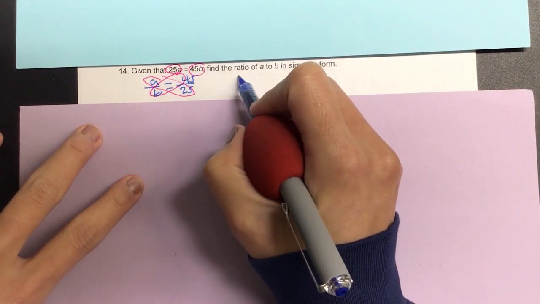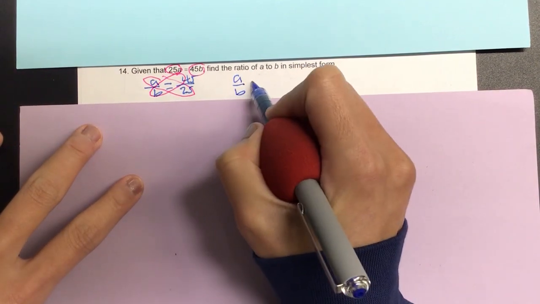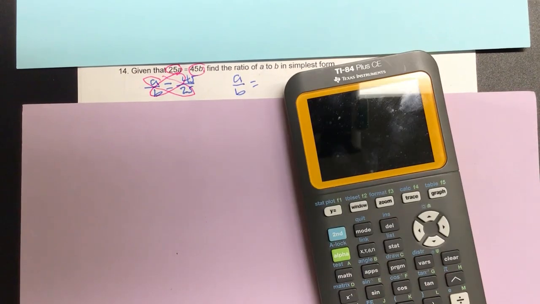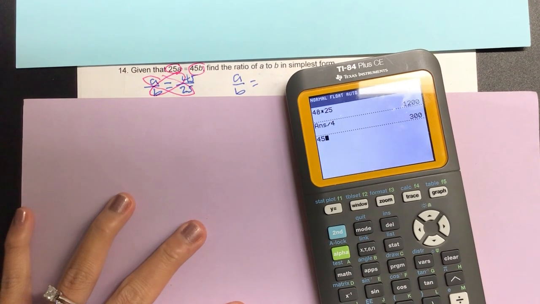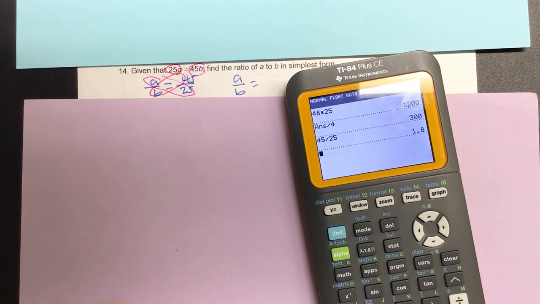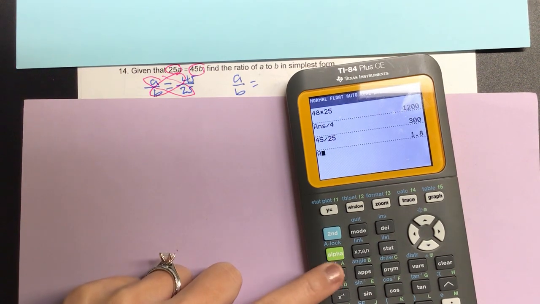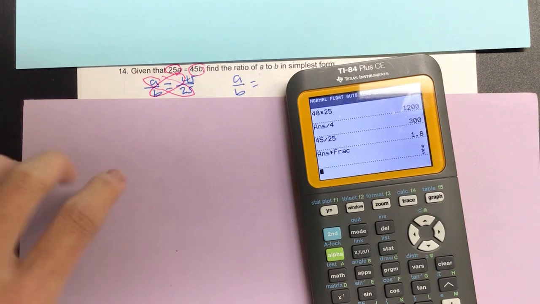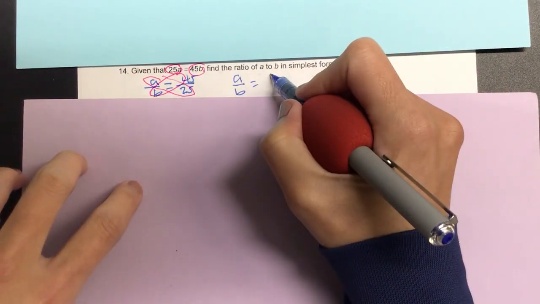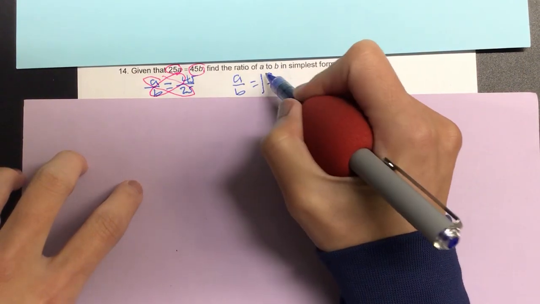So then when I go ahead and simplify this, since we can use a calculator, let's get them out. You should already have it. So we have 45 over 25, and we go to math. Enter. Gives me 9/5, not 5/9. So that will be our best answer.